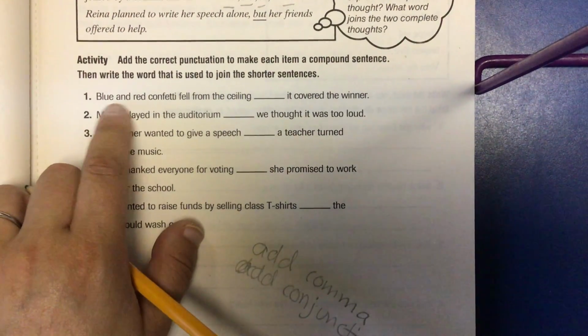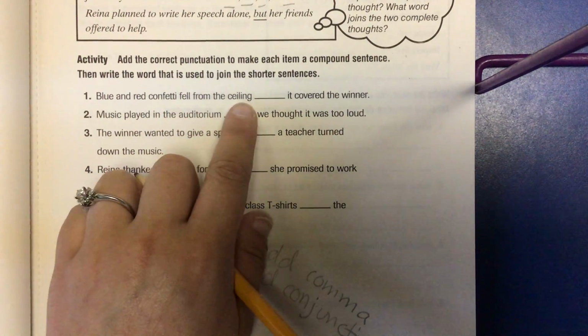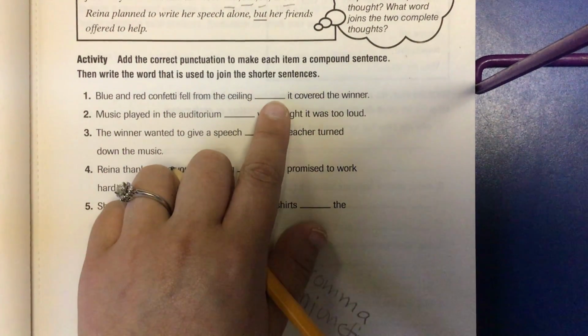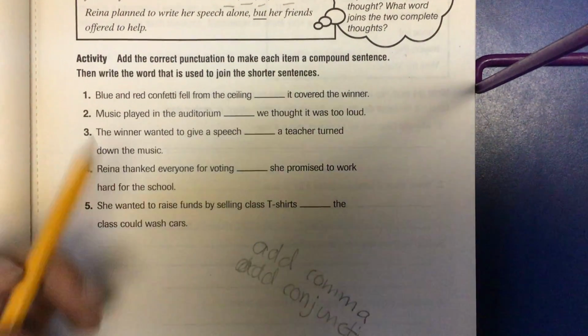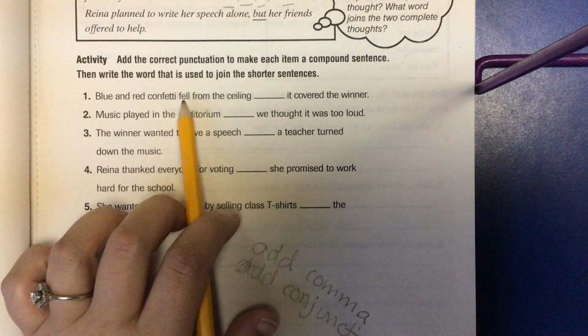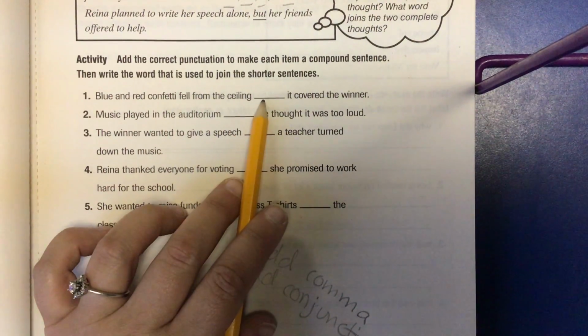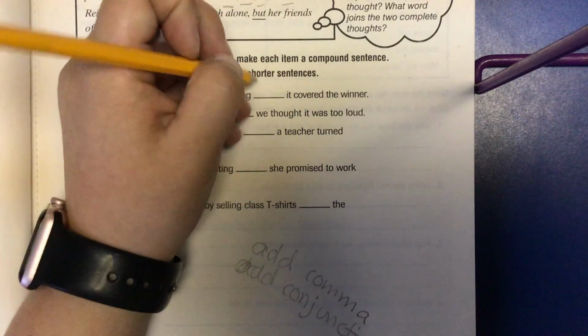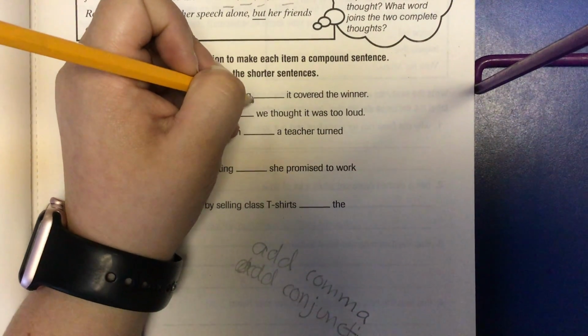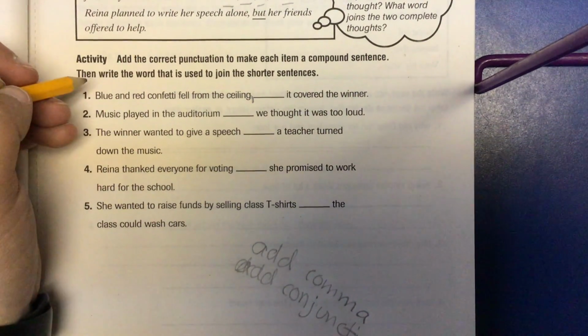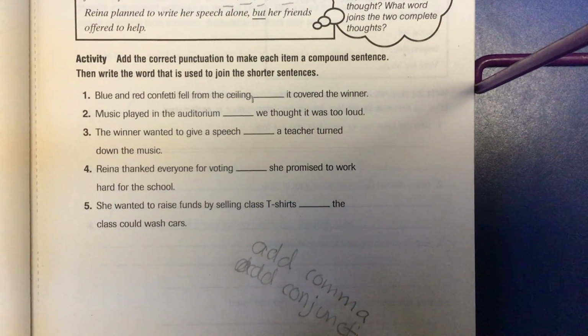So, blue and red confetti fell from the ceiling, blank, it covered the winner. Okay, so blue and red confetti fell from the ceiling. Well, we know there's a blank. We know that's where our conjunction's going to go. So we know we have to add a comma before. And so are we going to use and, but, or so?